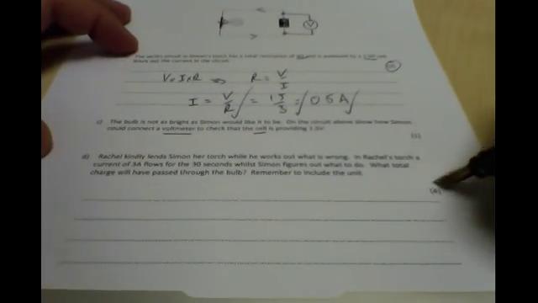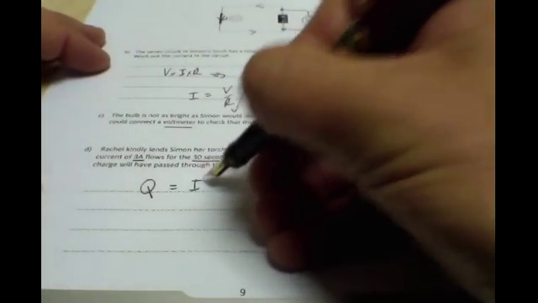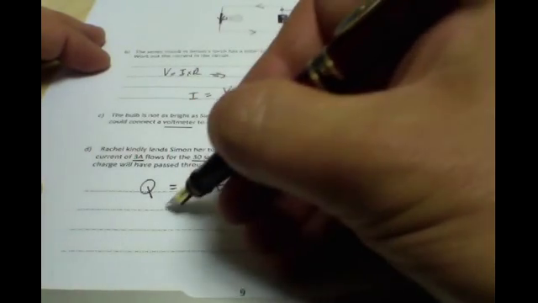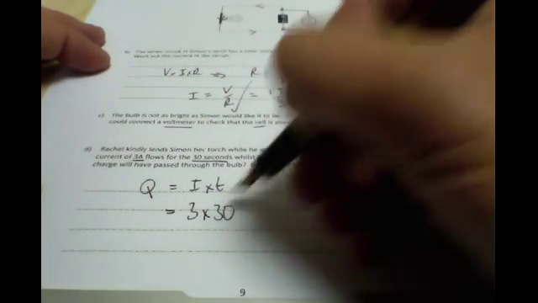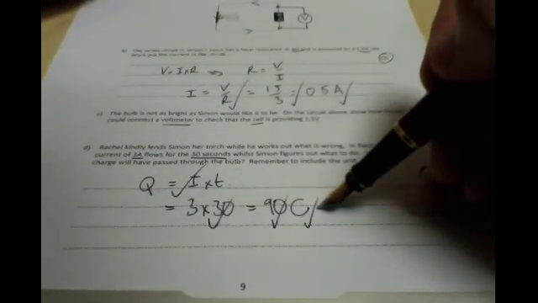3 amps, so what's the total charge that it passed through? Remembering to include the unit. Quite a lot of marks here, so let's not miss a step. So we have, right, charge. We've got a current. We've got a time. And therefore, we need our equation. Charge is current times time, which is 3 times 30, which gives us 90, and the answer is coulombs. 1, 2, 3, 4. Good. Remember, charge, coulombs.